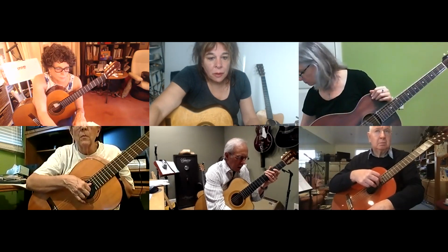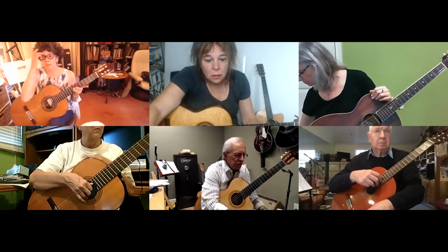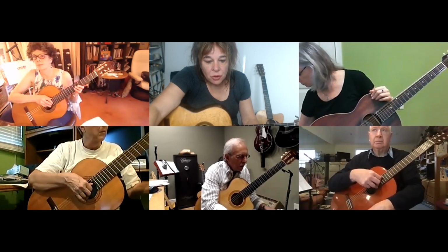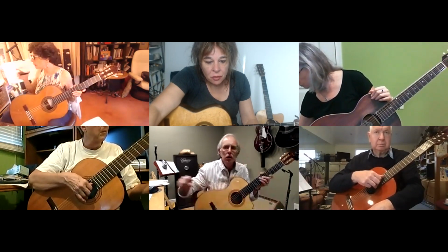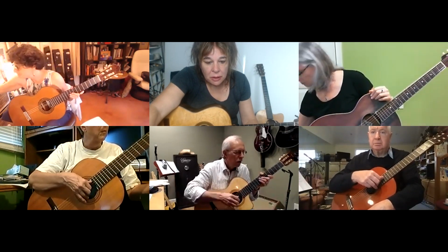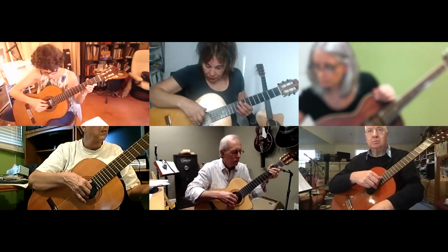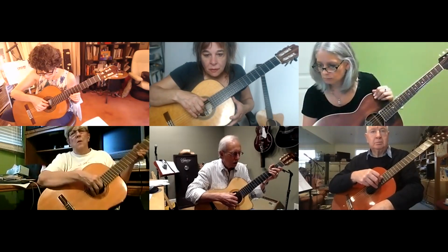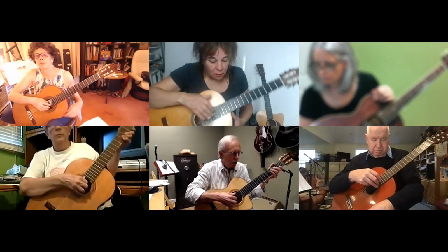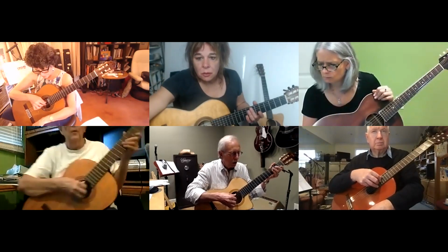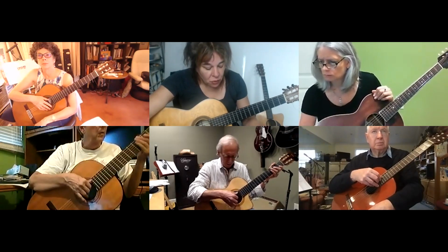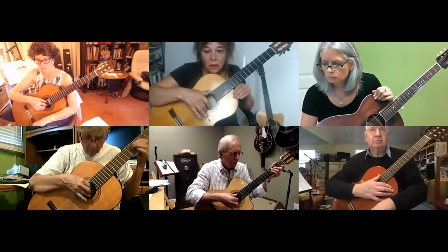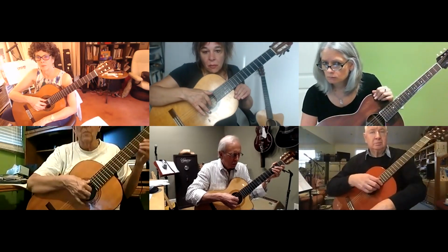Now we're going to look at the next exercise. I also have you changing the top string to the 2nd string. So you're also going to be doing these with the rest stroke happening on the 2nd string. And after you do the ring finger, you're going to do the middle finger, and then the index. So you're going to do the middle and the thumb like that.